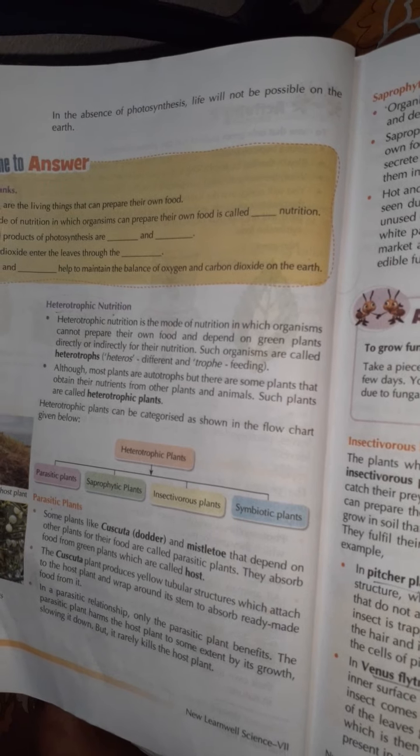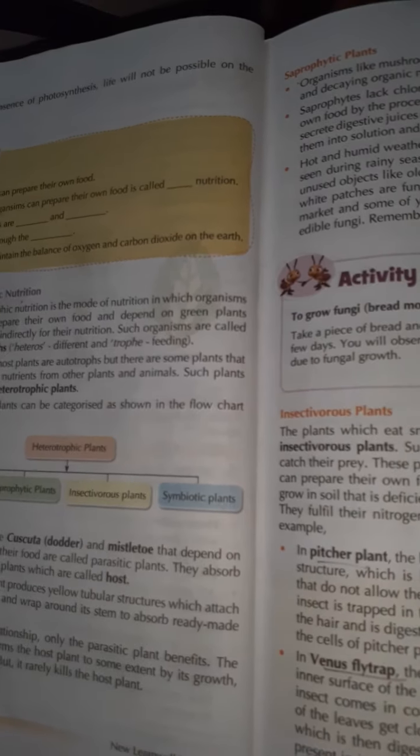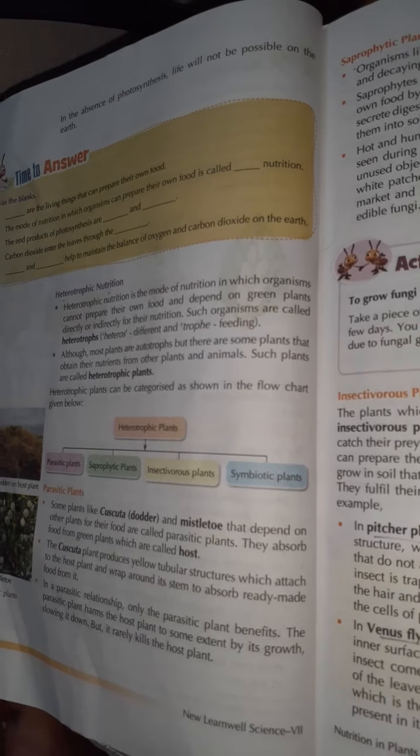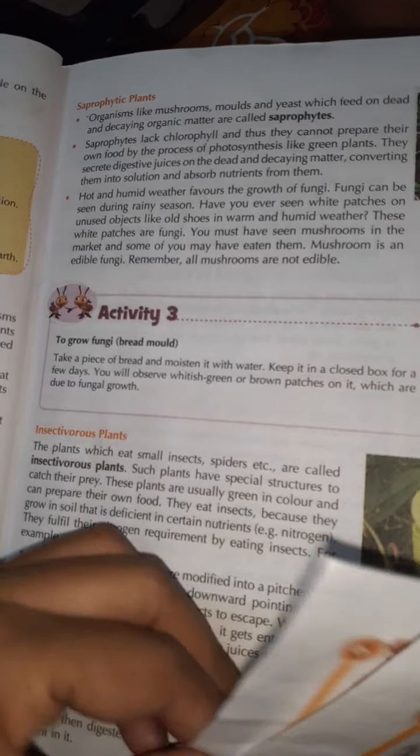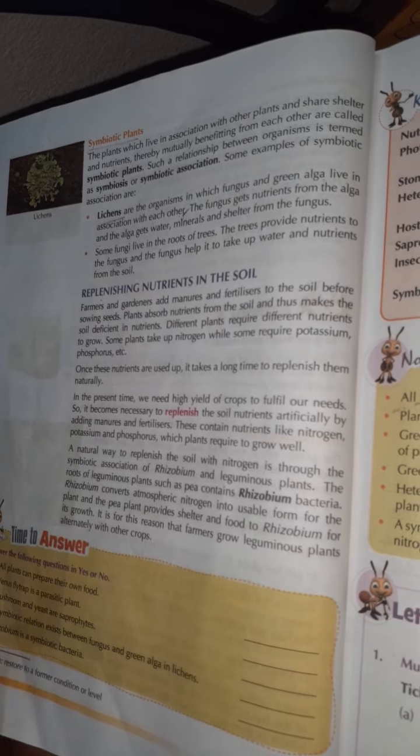Heterotrophic nutrition, I make you understand. Parasitic plants are plants which depend on other plants for their food. Saprophytic, you know. Insectivorous, I told you the answers. Lichens, I told you the answer. Just memorize the questions.